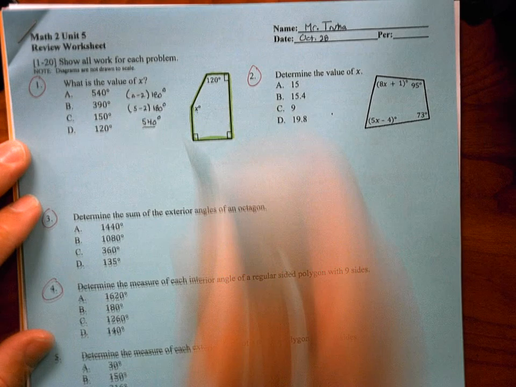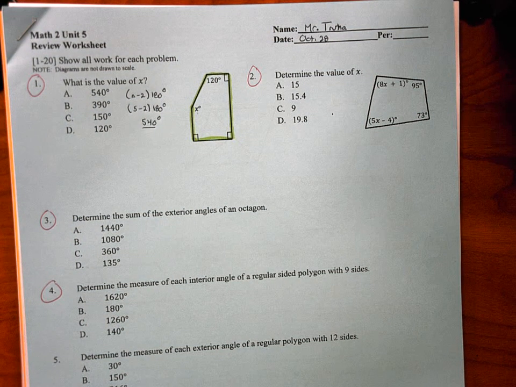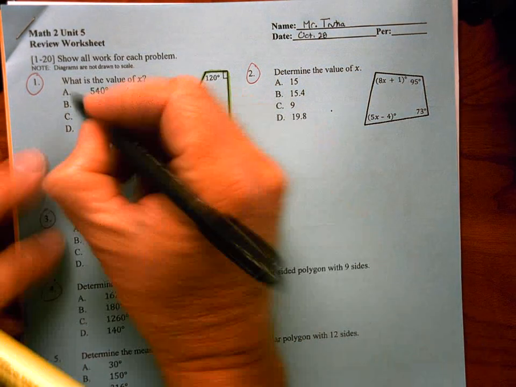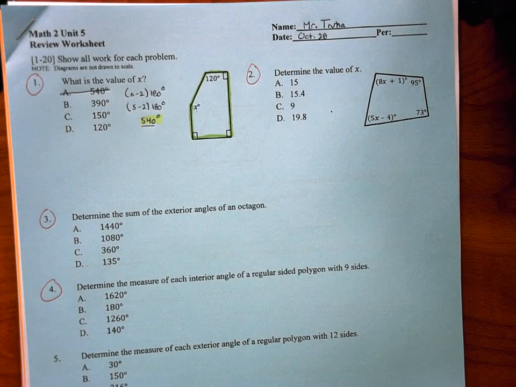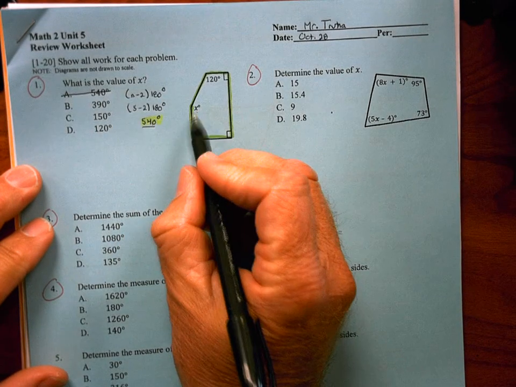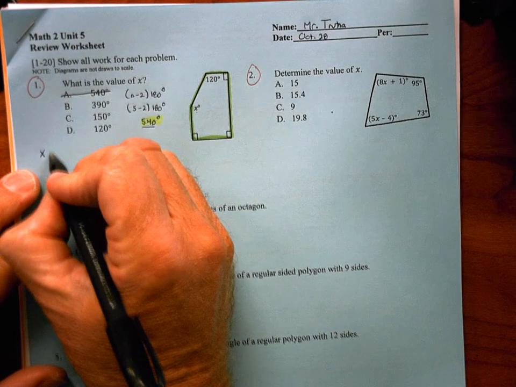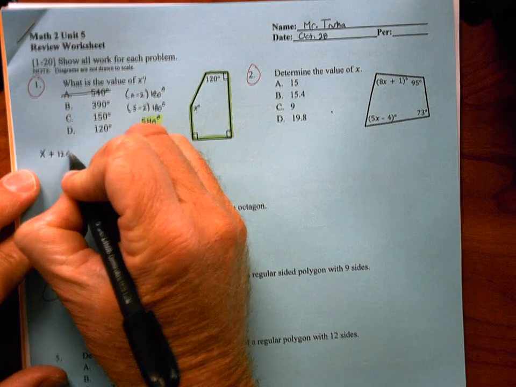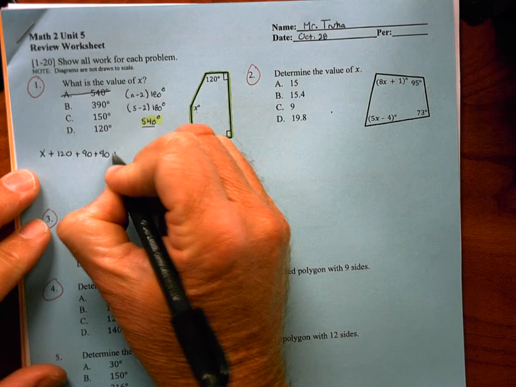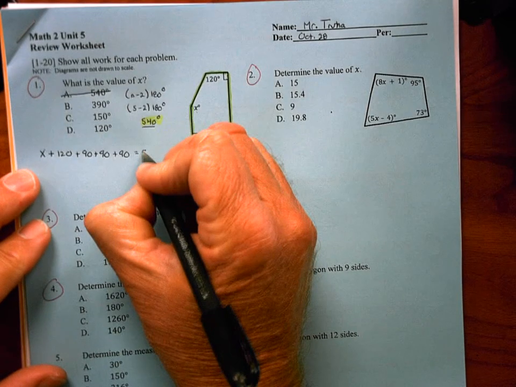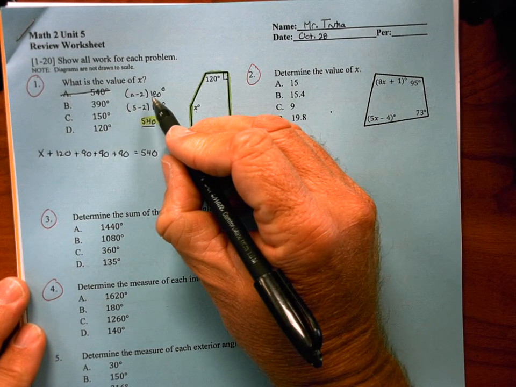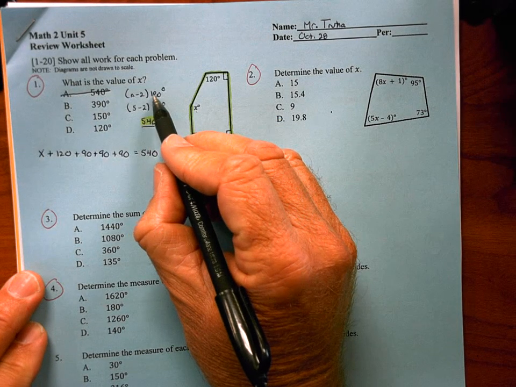Now, that answer, 540 degrees, is not the answer we're looking for. So you don't want to say that the answer is A in number 1. Whoever wrote this problem is trying to distract you and get you to pick the incorrect answer. Remember, what this 540 says is that the x angle plus the 120 degree angle plus the three 90 degree angles all have a sum of 540 degrees. This formula is what we use to find the sum of the interior angles.